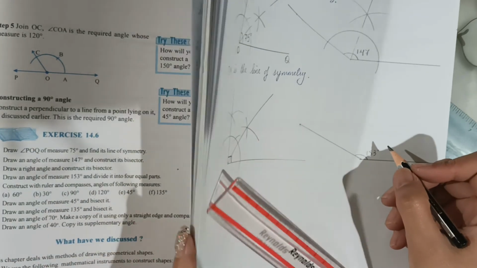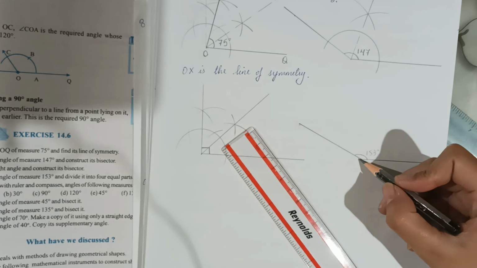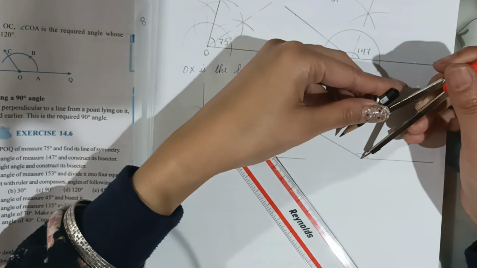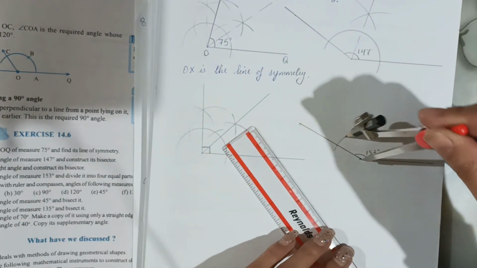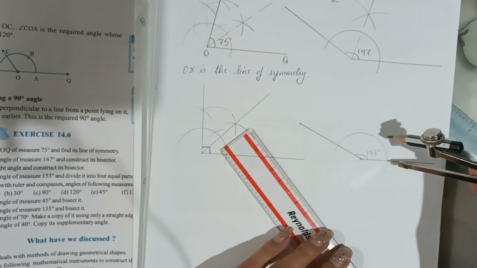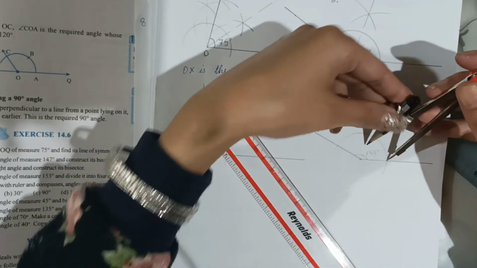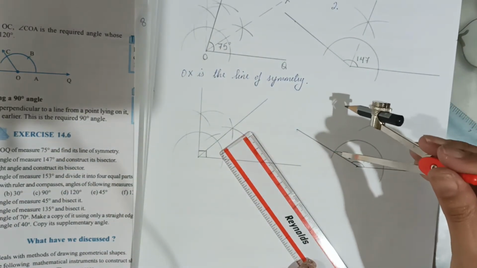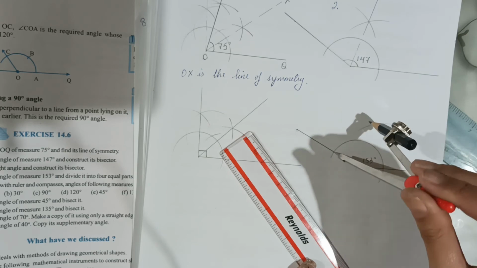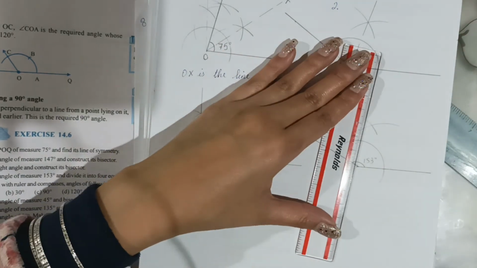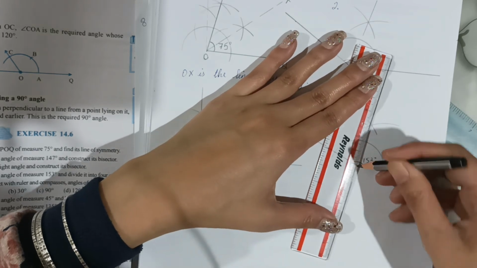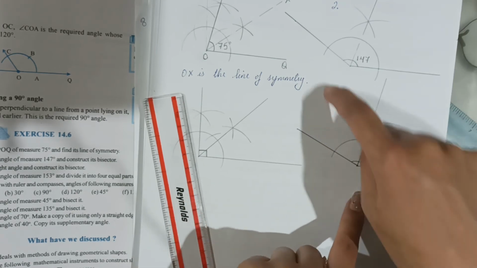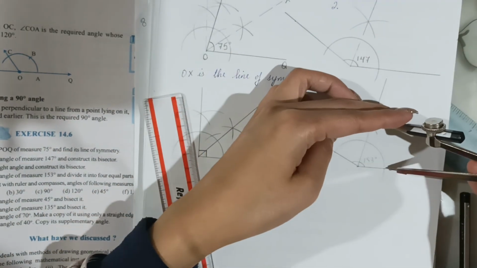Divide it into 4 equal parts, which means I have to divide it into half, and that half I will divide again. So from here I draw an arc, more than half of that. I'm taking more than half. There, I will draw another arc and cut from the other side. So I divide this into 2 parts first of all. Now this 2 I will divide into half again, and this 2 I will divide into half again, so that I will get 4 equal parts.